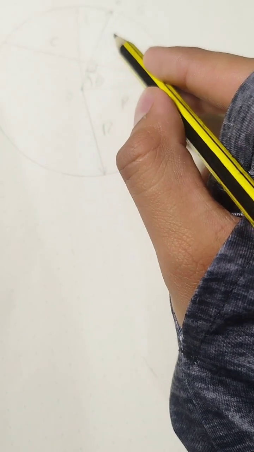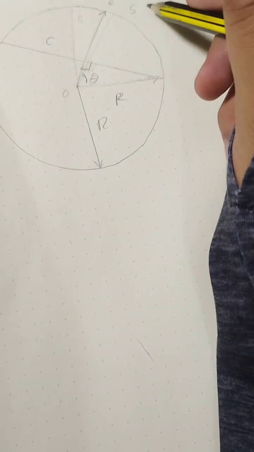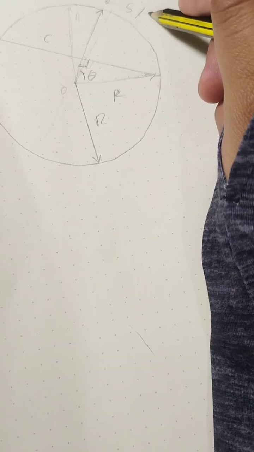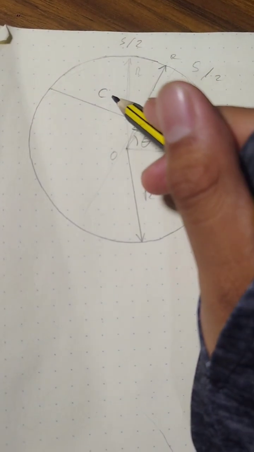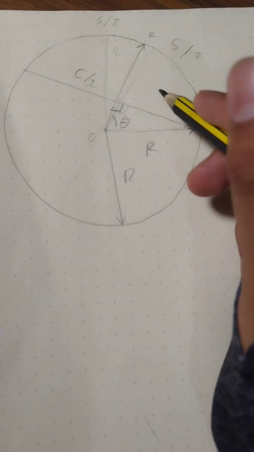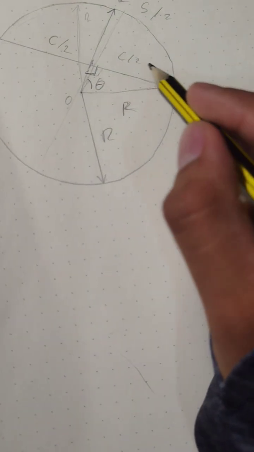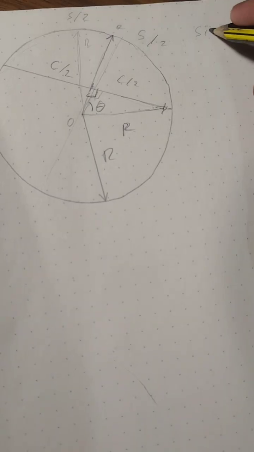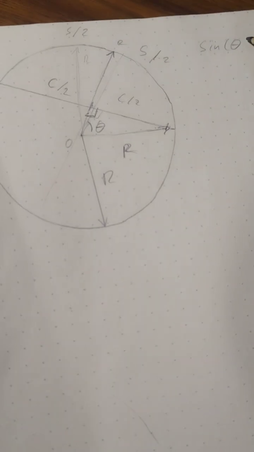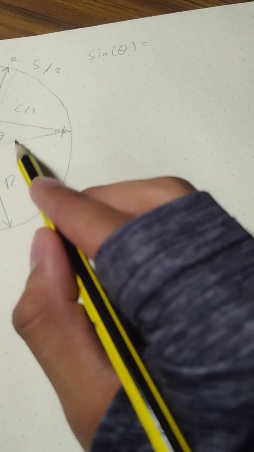Because this is dividing half of the circle, this will be s/2, and this will also be s/2. This will be c/2 and c/2. So now we have a trigonometric relation, right? Because sine of theta equals opposite over hypotenuse.